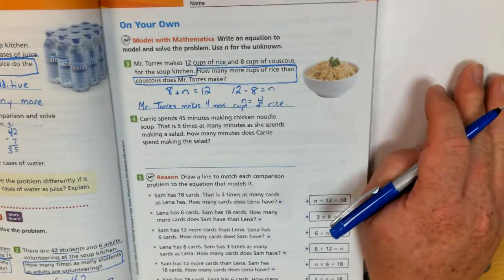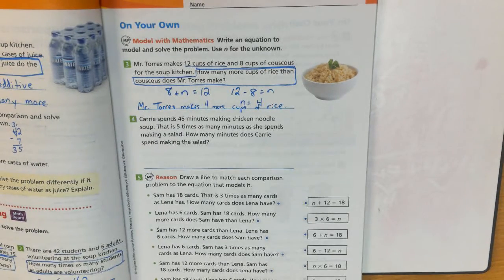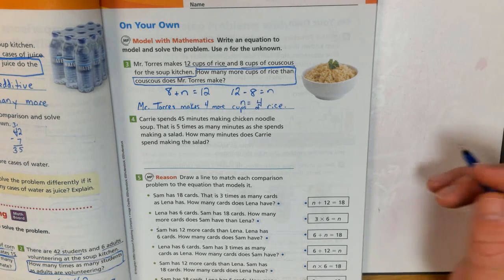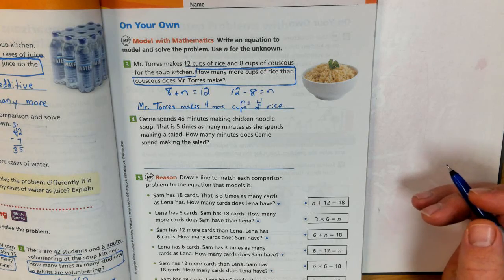All right. I'll go ahead and read number 4 now. Carrie spends 45 minutes making chicken noodle soup. That is 5 times as many minutes as she spends making a salad. How many minutes does Carrie spend making the salad? All right. As we do more and more of these problems, you begin to hear which type of problem it is. Right off the bat, we should be able to tell.